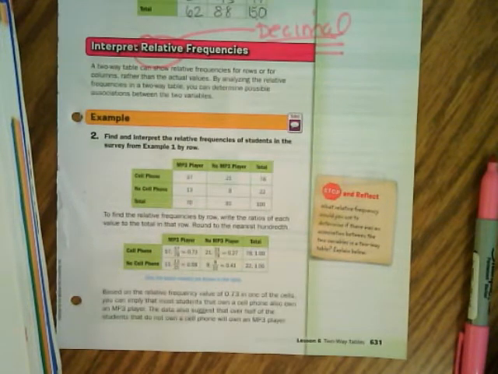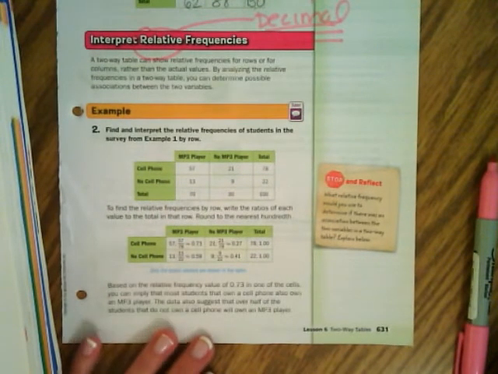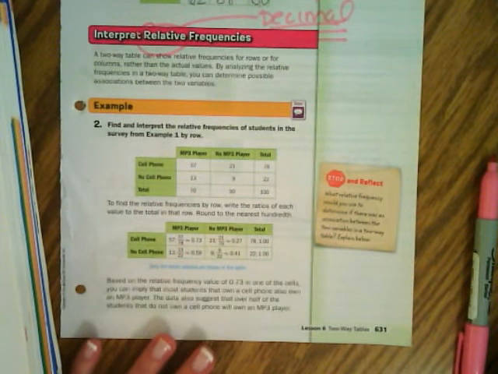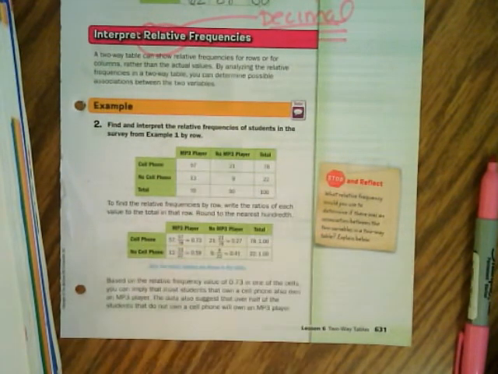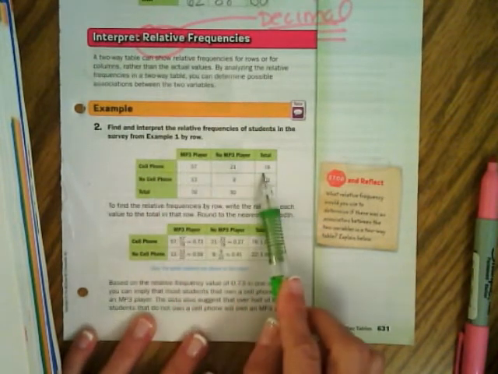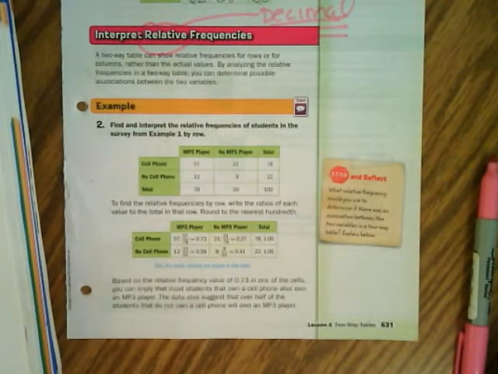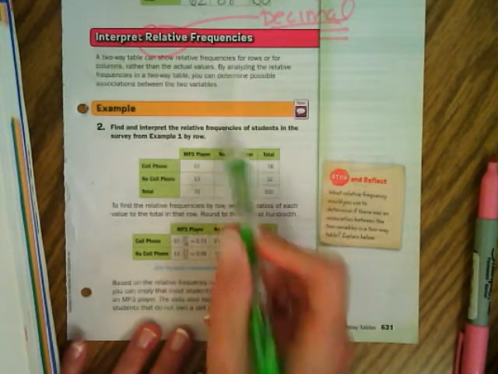Okay, so now here we have another, obviously, example dealing with MP3s and cell phones. Now, it says find and interpret the relative frequencies of students in the survey from example 1 by row. I want to find the relative frequency by row. So I want a decimal. Okay, now by row, remember row is this way. Okay, and when I'm talking by row, I'm looking for a decimal, which means I need to have a ratio.